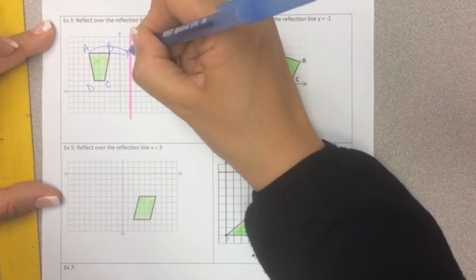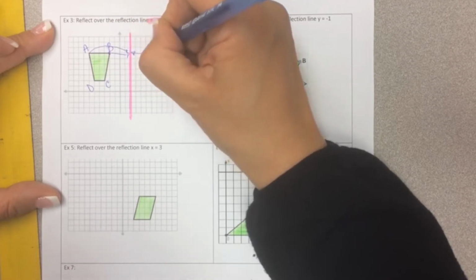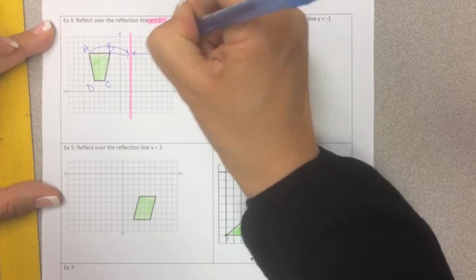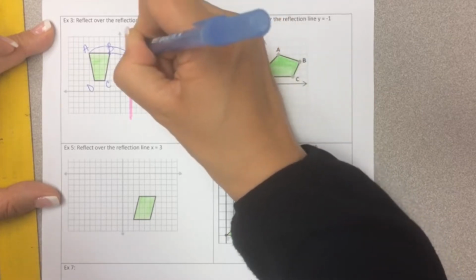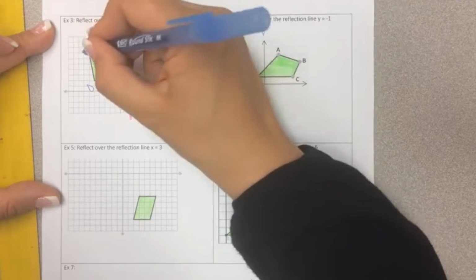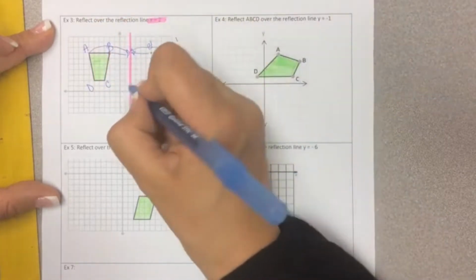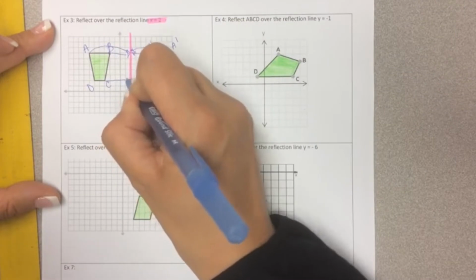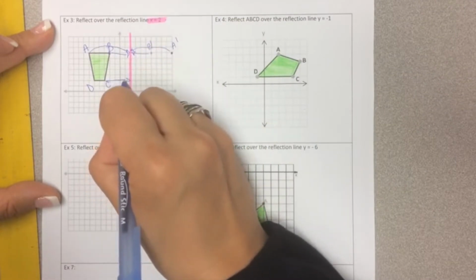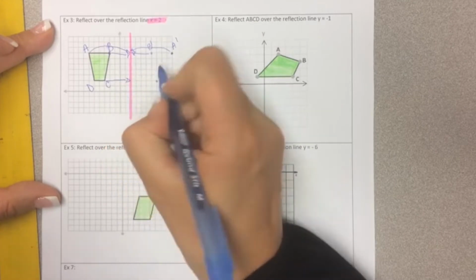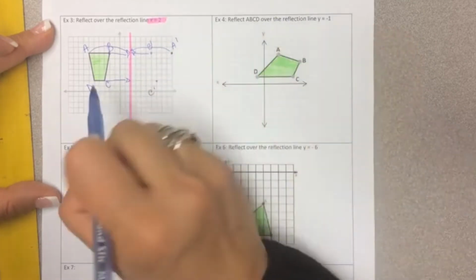So to the reflection line, 8 units away, and that would be 8 units, same distance to the reflection line and away. Point C, to the reflection line, 1, 2, 3, 4, 5 units away, C prime.